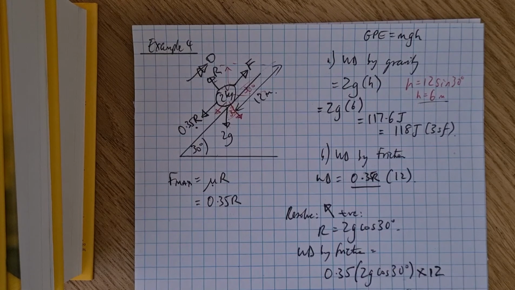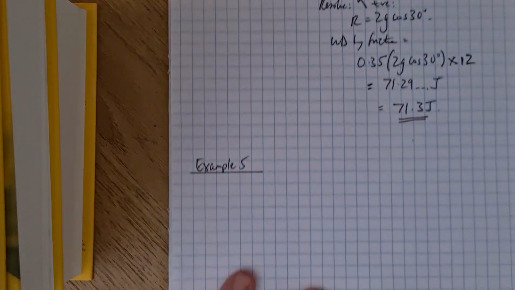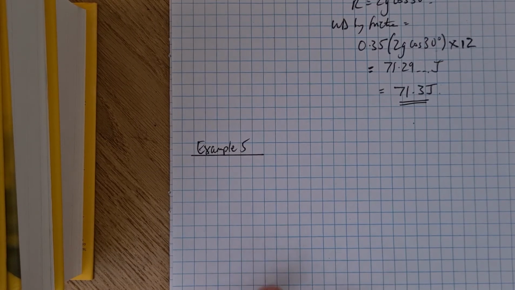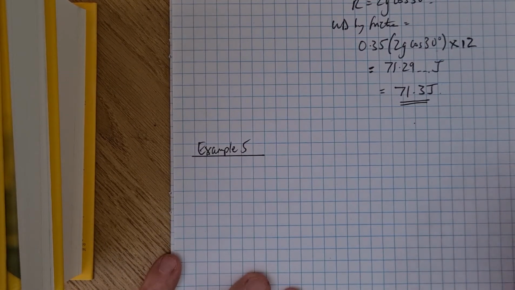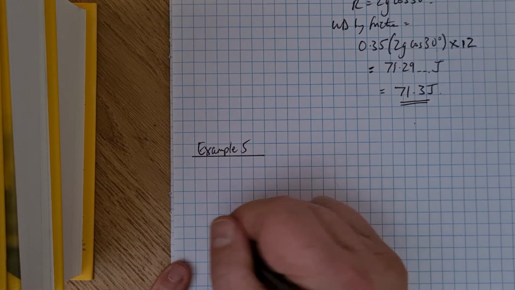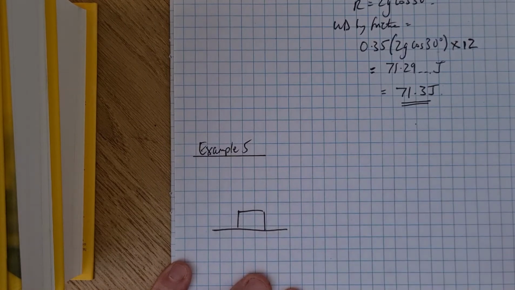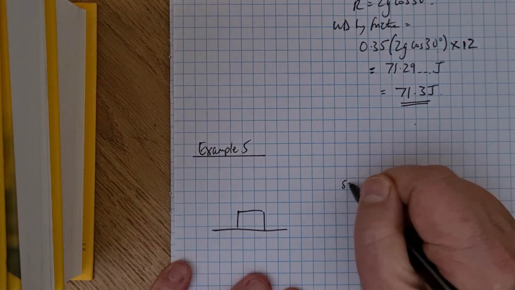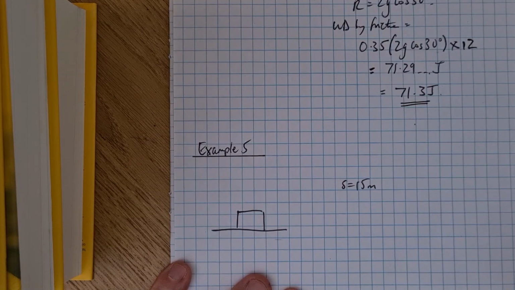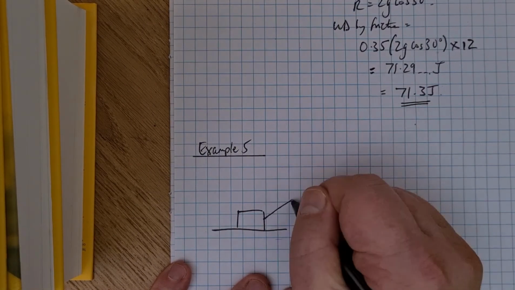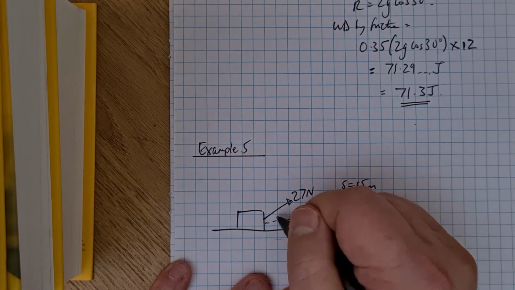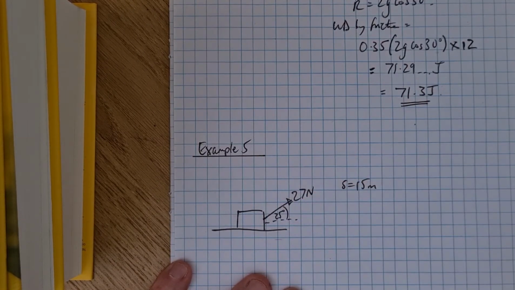Now, the final question is actually quite a bit simpler, but it does emphasize the point again of our component of the force in the direction of motion. So the final example, we have a sledge, if I just sketch it very quickly there, is pulled 15 meters. So it's pulled a distance of 15 meters across a smooth sheet of ice by a force of magnitude 27 newtons, but this time it is at an angle of 25 degrees to the horizontal.